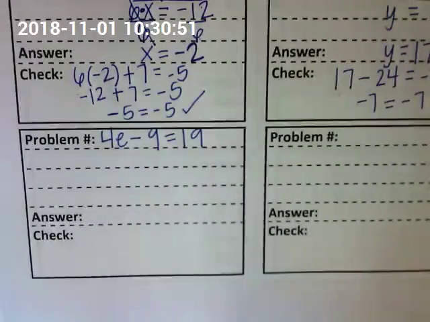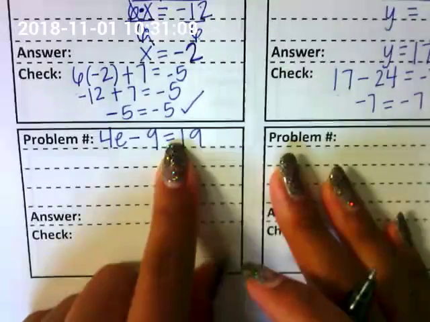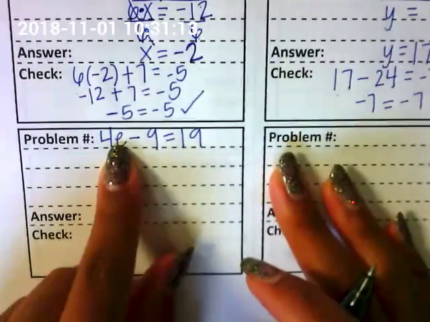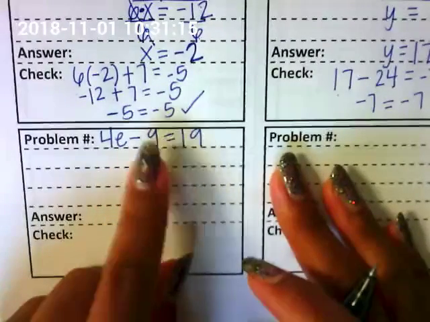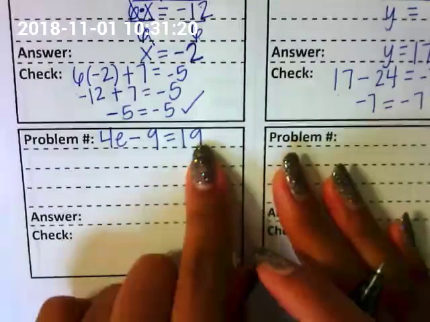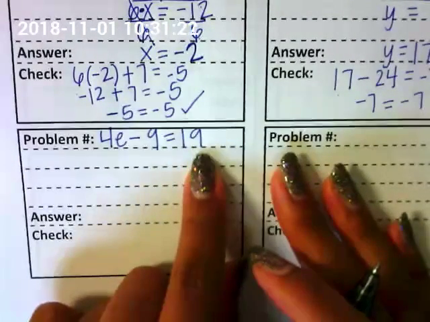Mom and dad are like, Bob, me and your dad want to go out and have some fun, so you need to go to grandma's house across the street. So the street is going to be the equal sign. Mom and dad are the closest together, so 4 and E. And Bob is going to be this -9. And grandma's house is across the street. She's going to be 19.